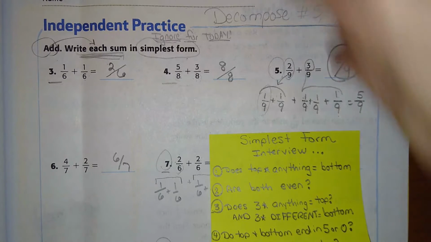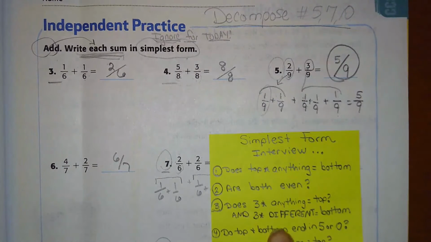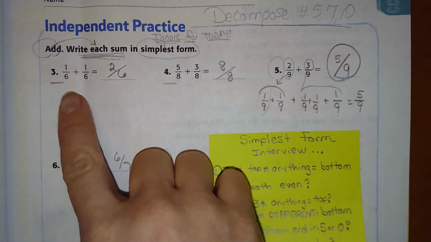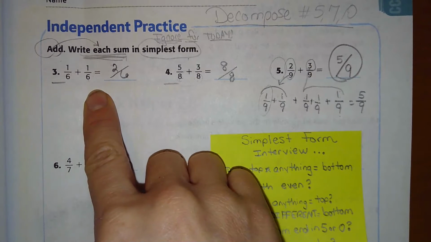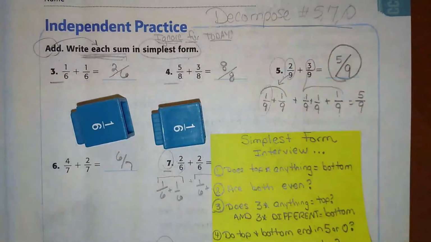Now I am going to use some models to show you why we call this simplest form. So yesterday when you added 1/6 plus one more sixth, you should have gotten 2/6.